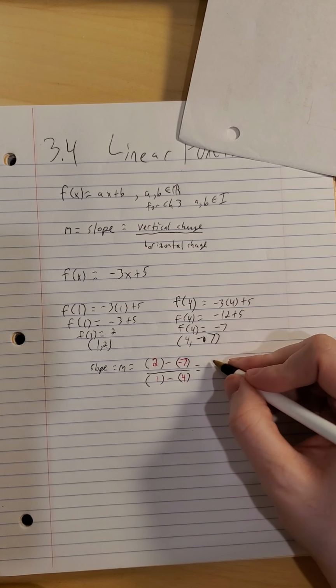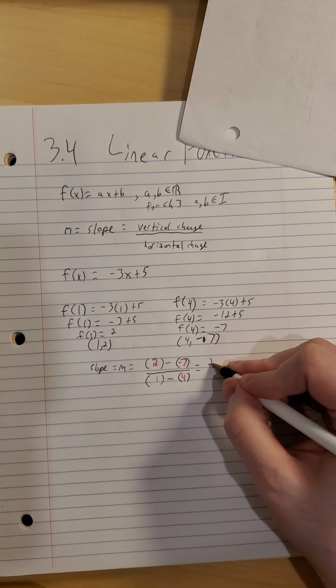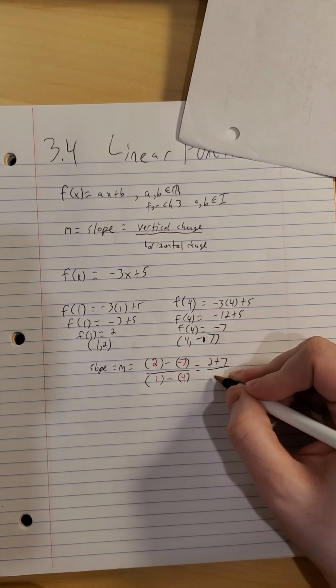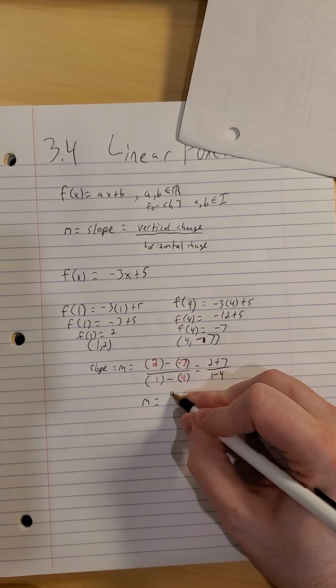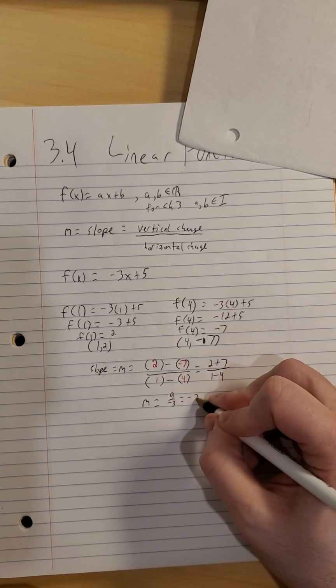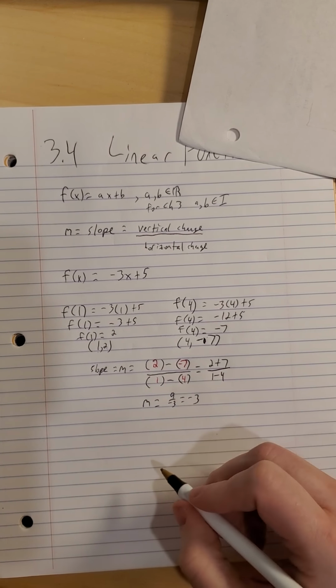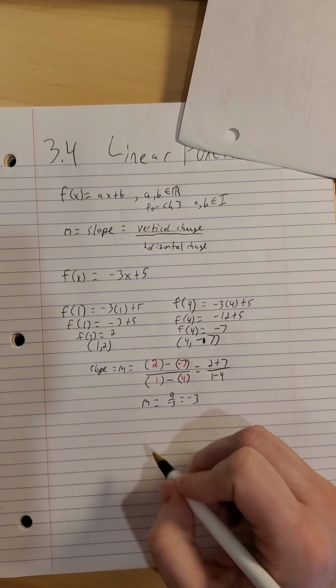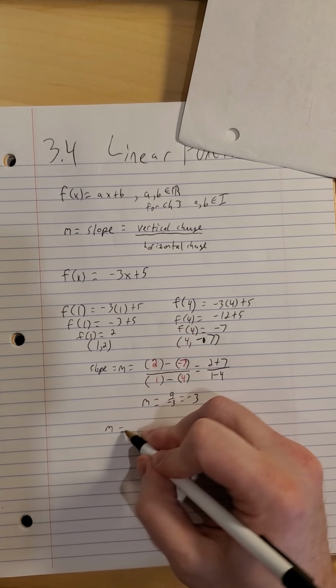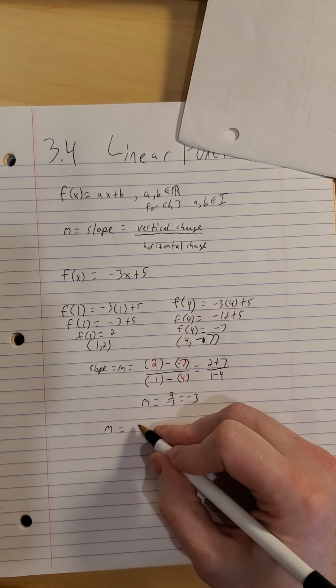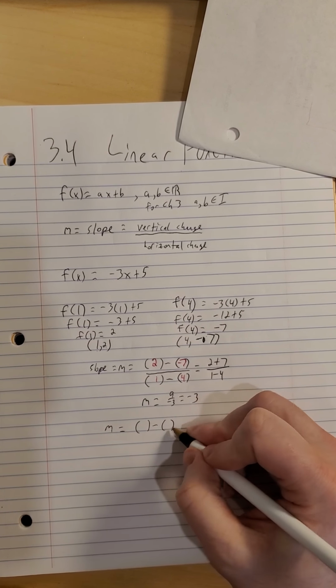So remember, minus a negative is really plus. So up top is really 2 plus 7. On the bottom, 1 minus 4. So m is equal to 9 divided by negative 3, which is negative 3. Now, if I had changed up the order of the points, as long as I was consistent with that, I would still get the same answer.